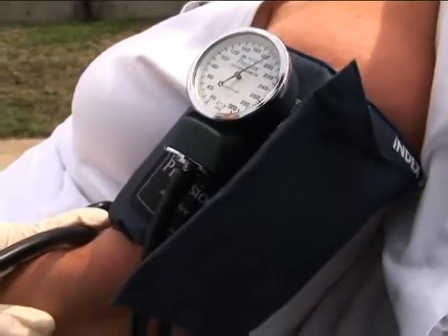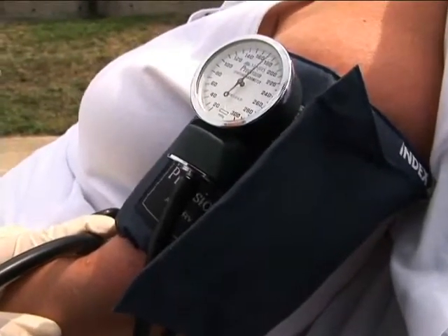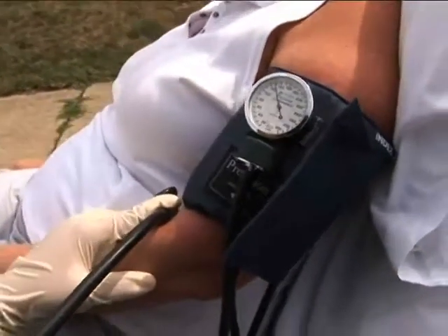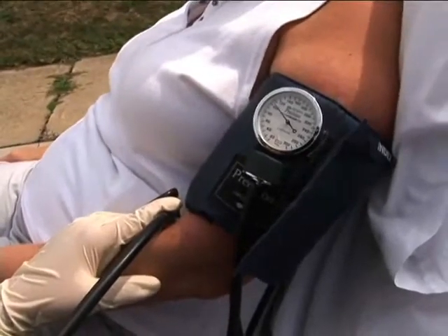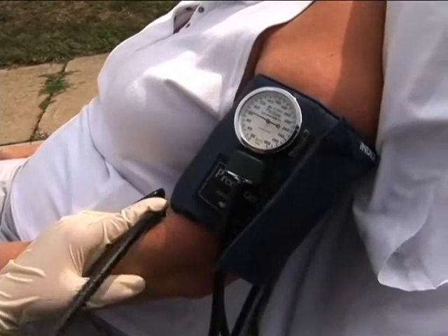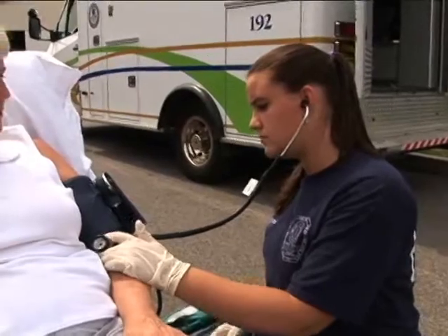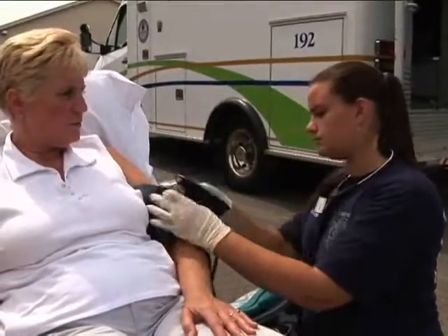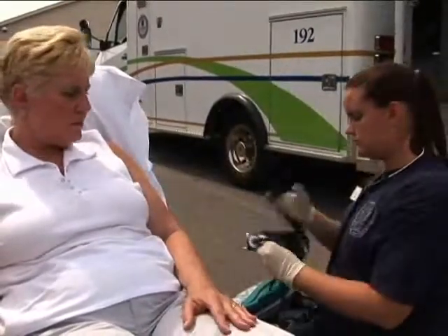After the sounds disappear, give the bulb one or two more squeezes. Carefully and slowly release the air from the blood pressure cuff. Listen for the return and disappearance of the Korotkoff sounds. The return of the Korotkoff sounds gives the systolic blood pressure, while the disappearance gives the diastolic.